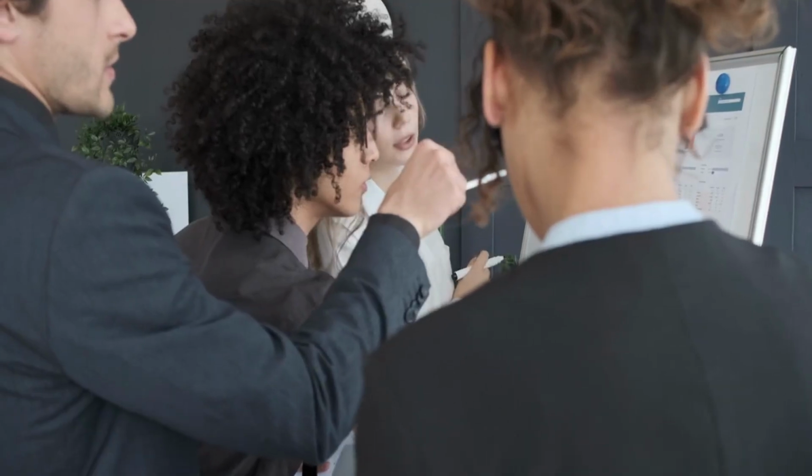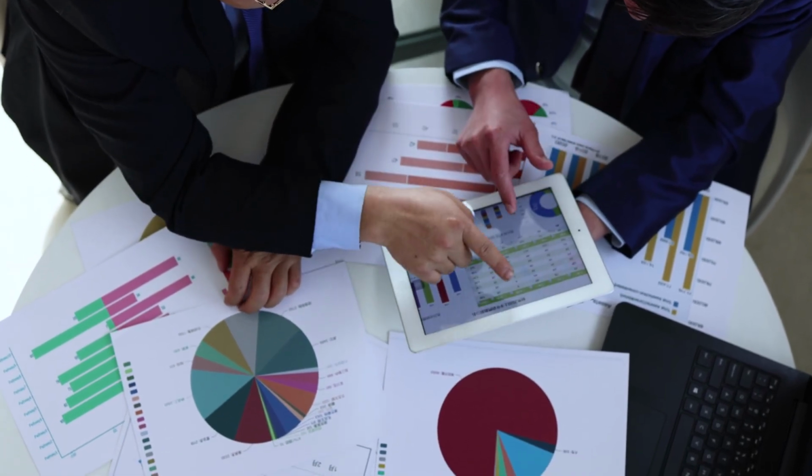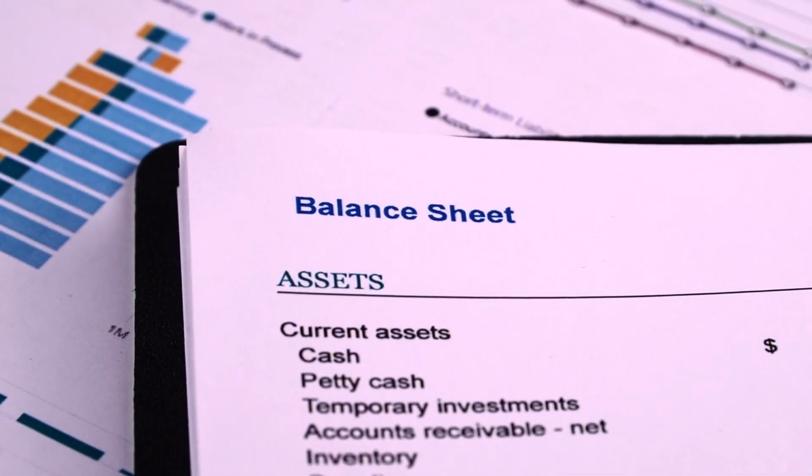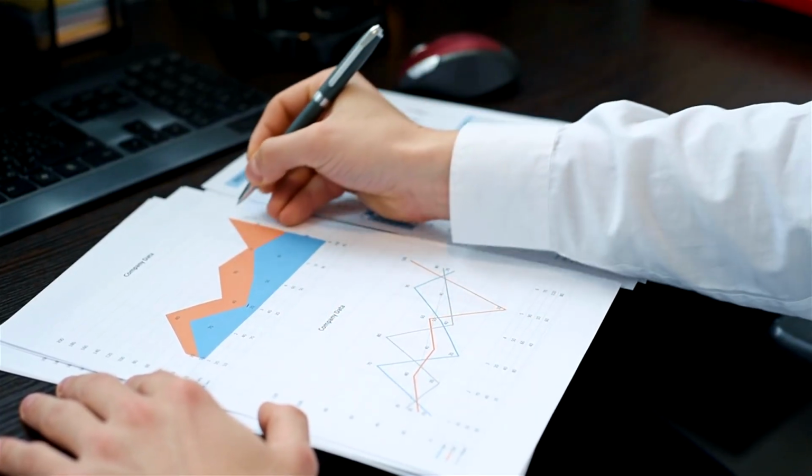Now let's talk about funding. Detail your financial projections and funding requirements. Include income statements, cash flow, and balance sheets. Be realistic and justify your financial needs. This information is crucial for attracting investors.